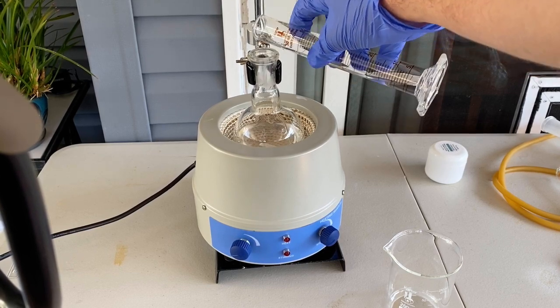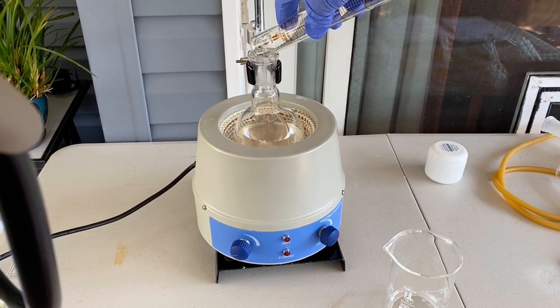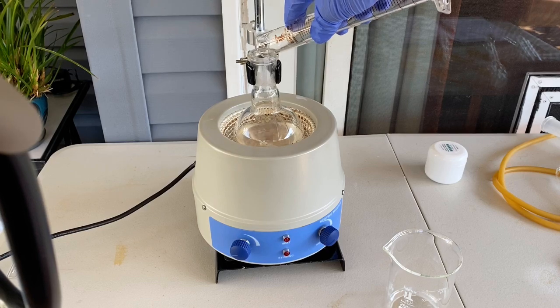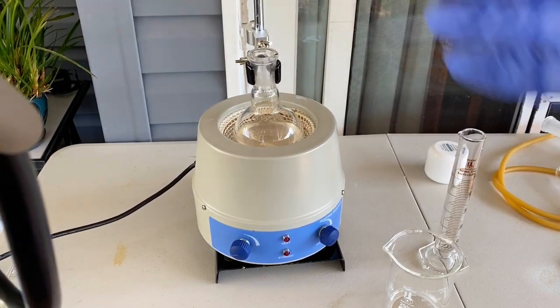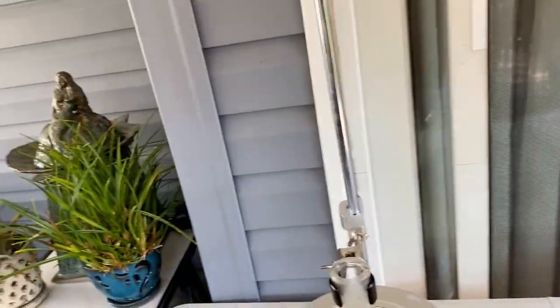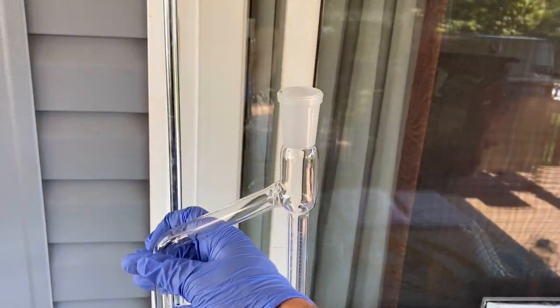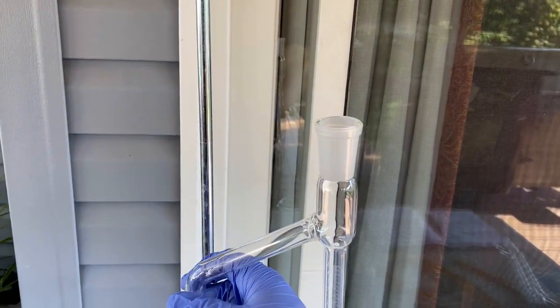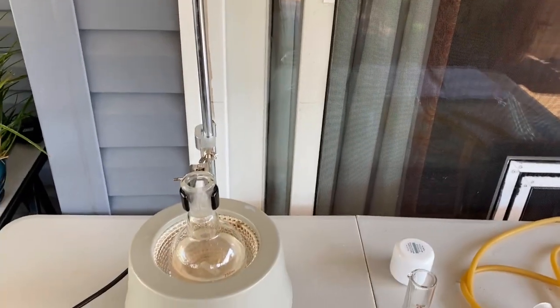And then I'll figure out how to set up the Dean Stark because my stands don't really go tall enough, as you might be able to see. If I put this on here like that, then the reflux condenser, I don't know if it's going to be high enough. So I'm going to figure that out and I'll be right back.